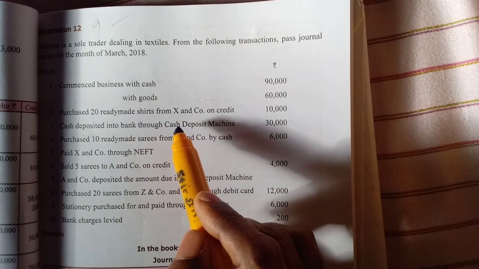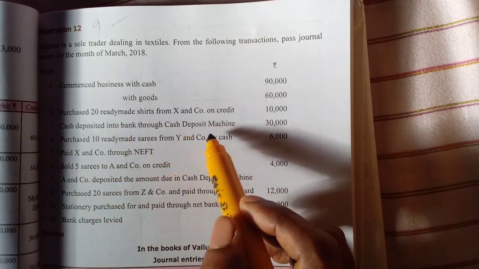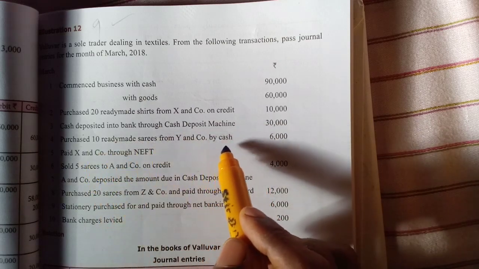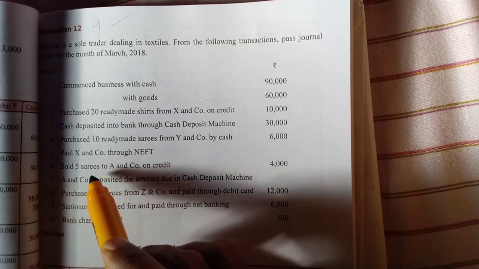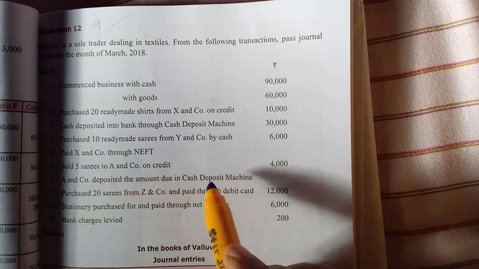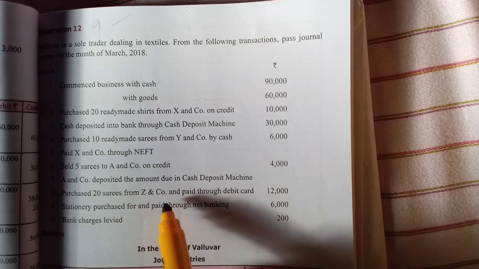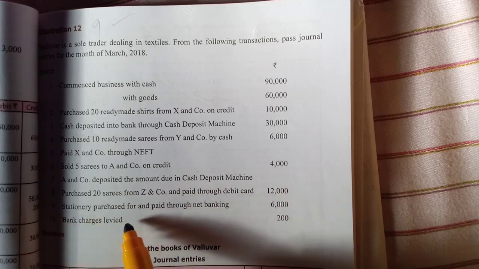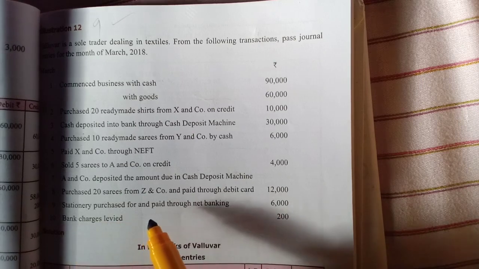Then purchased ready-made shirts from X & Co on credit, cash deposited into bank through cash deposit machine, purchased 10 ready-made sarees from Y & Co by cash, paid X & Co through NEFT, then sold 5 sarees to A & Co on credit. A & Co deposited the amount due in cash deposit machine, purchased 20 sarees from Z & Co and paid through debit card 12,000. Stationery purchased and paid through net banking. Bank charges levied.